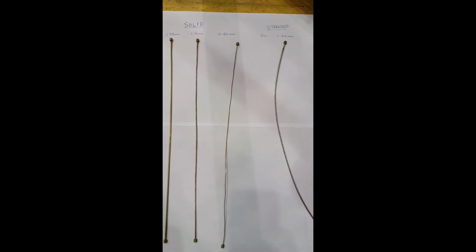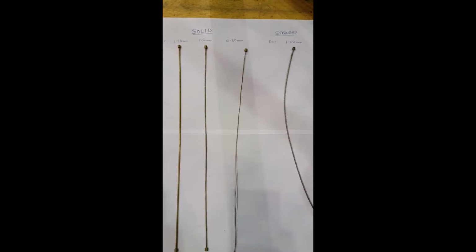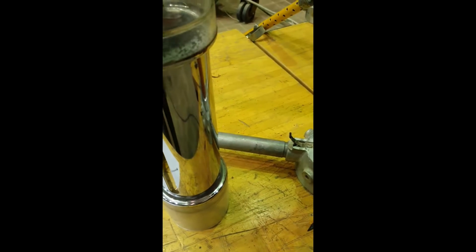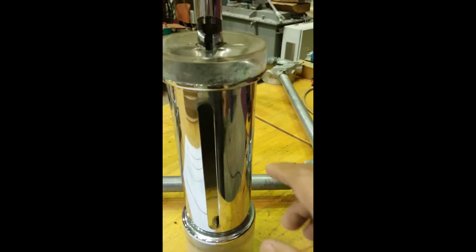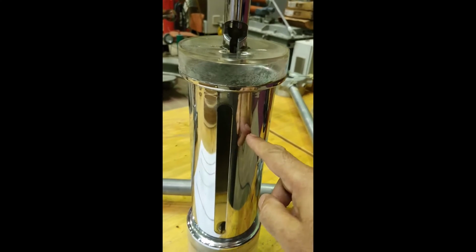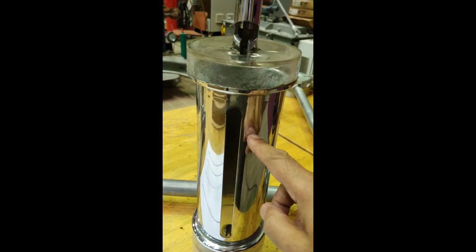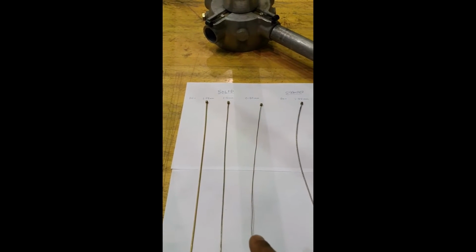Now Shabab, we are going to find corona onset voltage in a coaxial geometry. This is the coaxial geometry. The outer cylinder will be at ground potential.